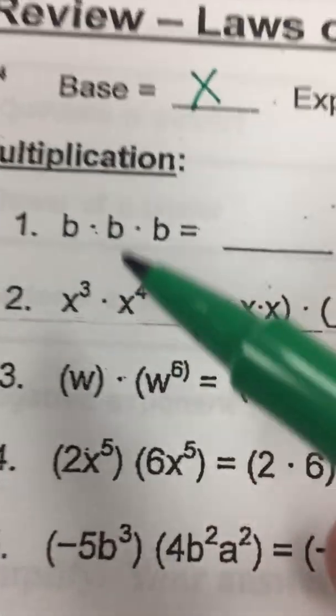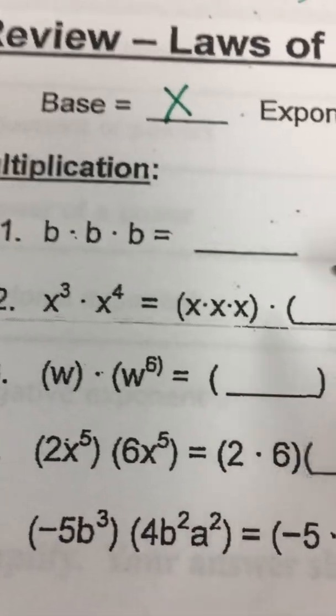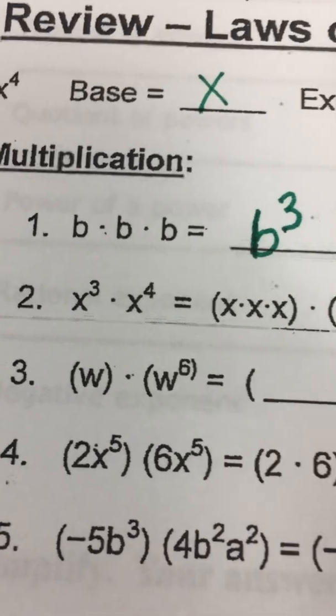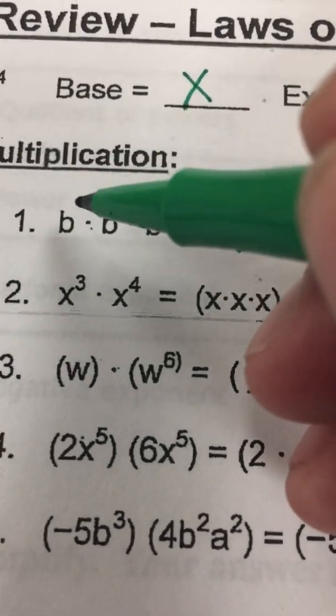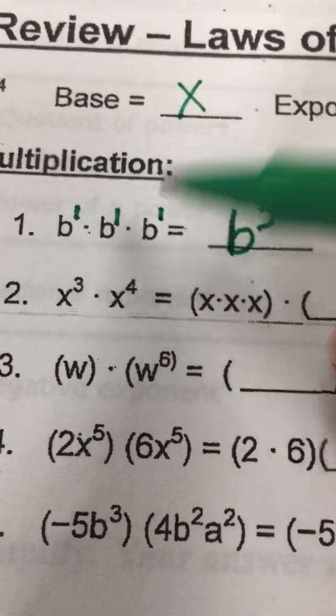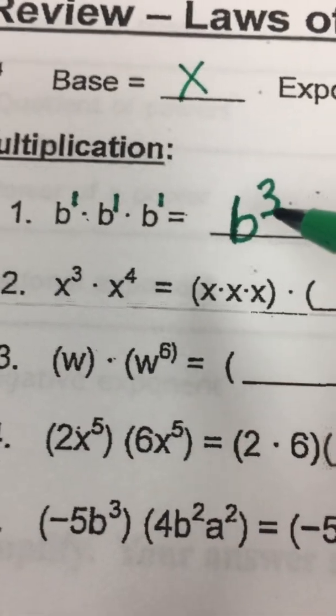All right, so here we go, multiplication. If I've got b times b times b, how many b's are being multiplied together? Yes, you're correct. This is b to the third power. Now remember, these all have little exponents, even though you don't see them. There's a 1 there, and a 1 there, and a 1 there. Now notice if you add up 1 plus 1 plus 1, what do you get? You get 3, b to the third power.